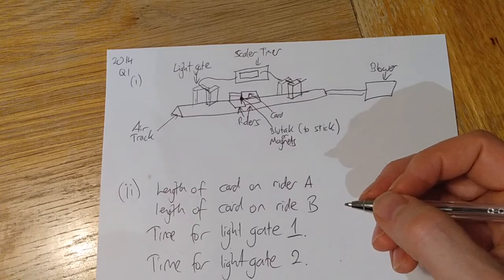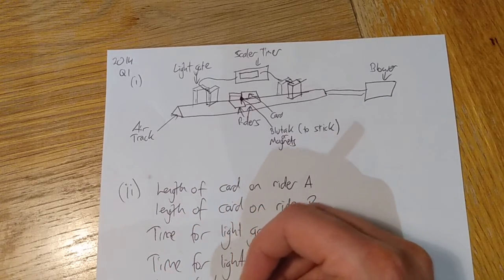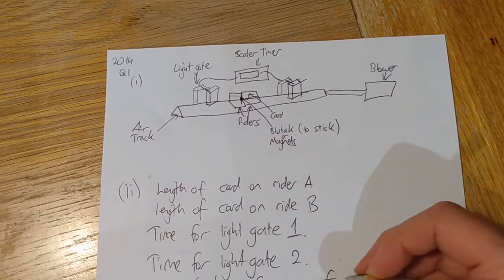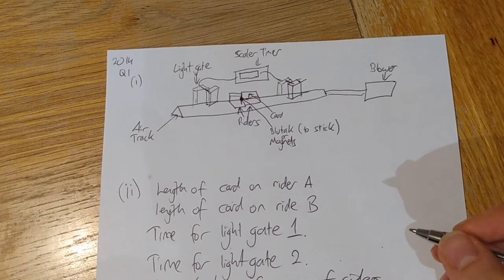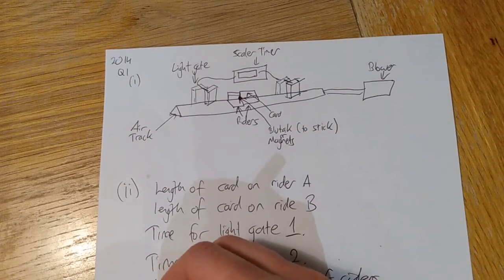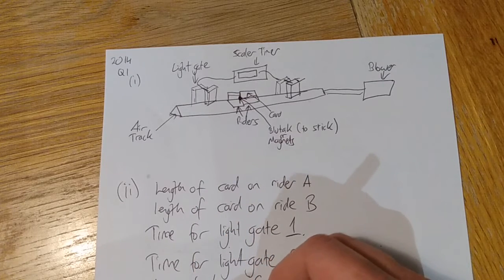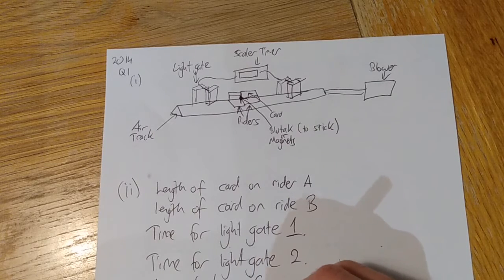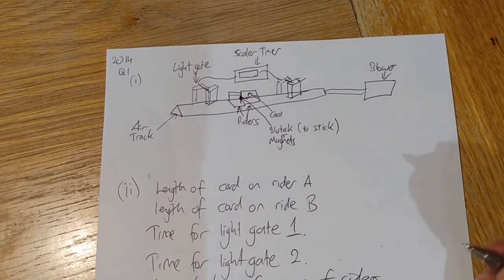I was going to say mass balance for mass of riders, because we need that. Velocity equals length of card divided by time recorded. So it's distance over time to get the speeds.